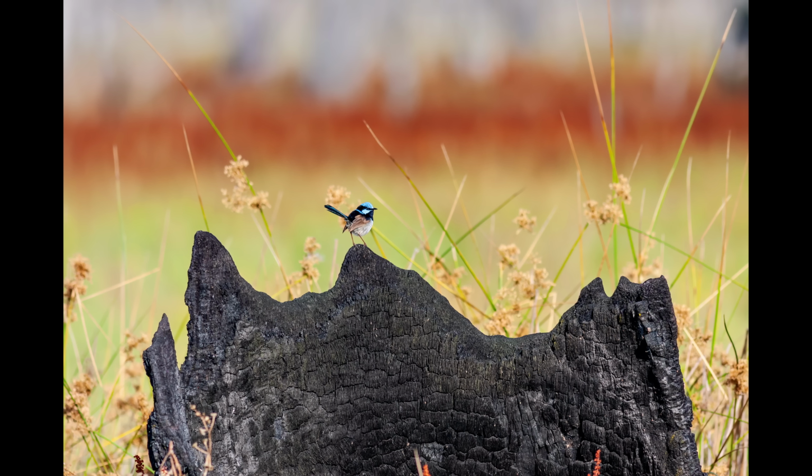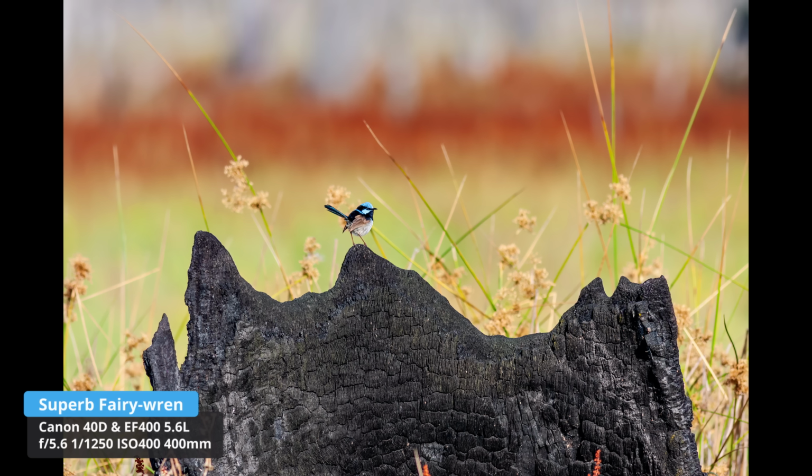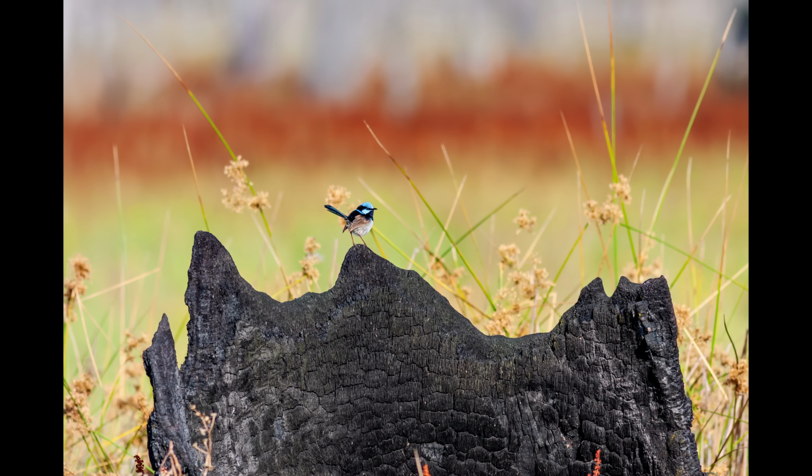If we compare that to another image I took of a fairy wren, I much prefer this image because that burnt log adds a lot of interest. The viewer's thinking, was there a fire there? The bird looks good with the pose. We can see the scale of the bird, it's quite small. We've got the grass in the background, and the contrast in colors just make for a much more pleasing and interesting image. And I think that just highlights what I mentioned earlier about the habitat actually supporting the image and adding elements and making it interesting.